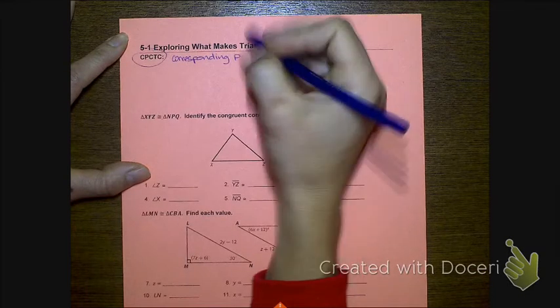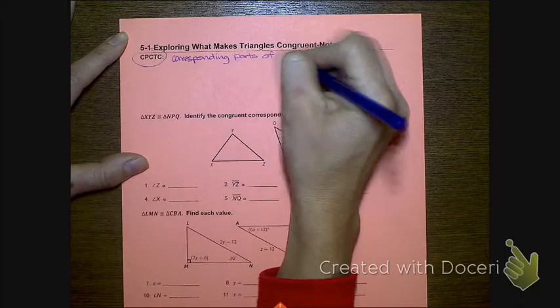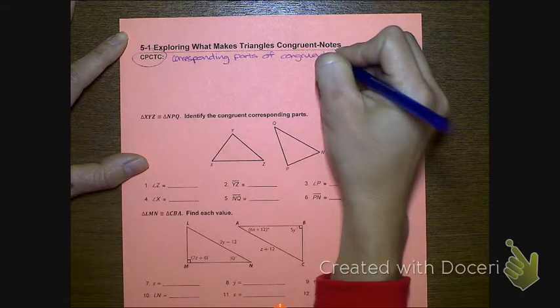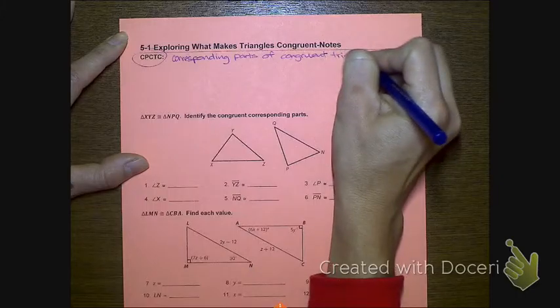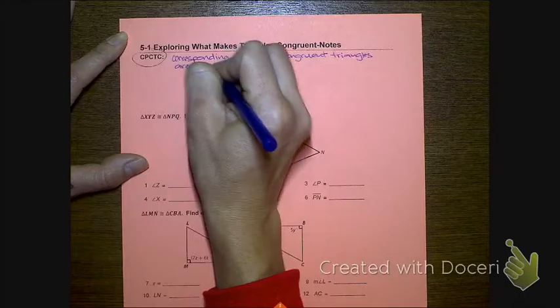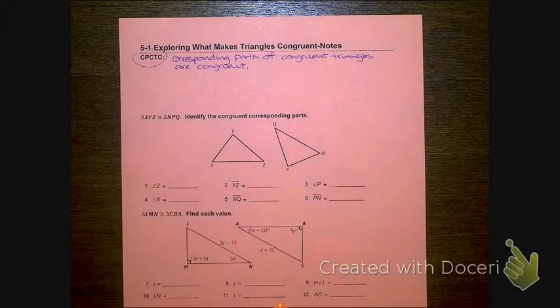Okay, CPCTC stands for corresponding parts of congruent triangles are congruent. Okay, so what does that mean? Okay, remember how before we talked about what corresponding meant?